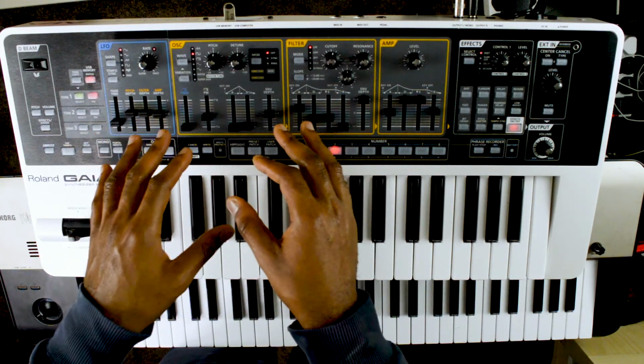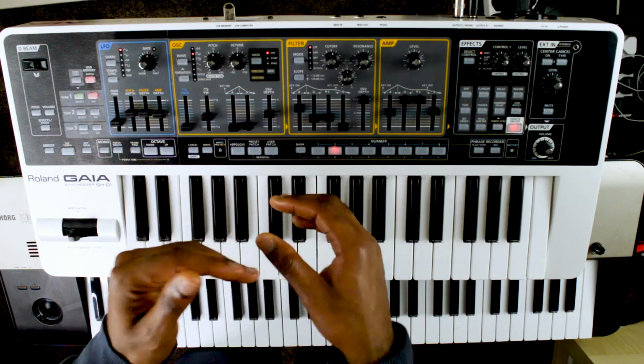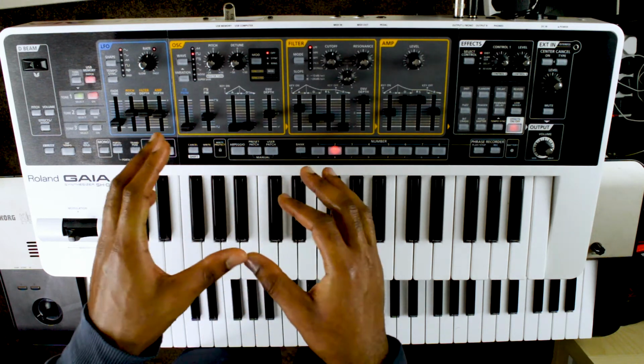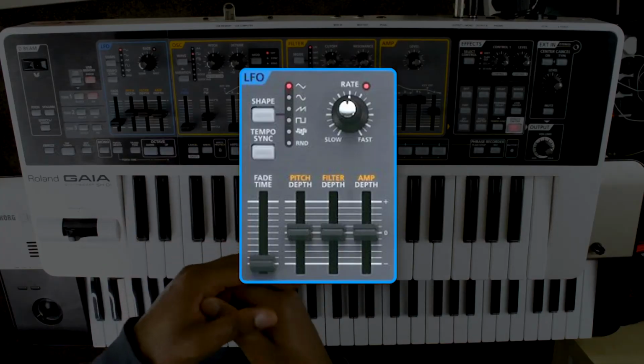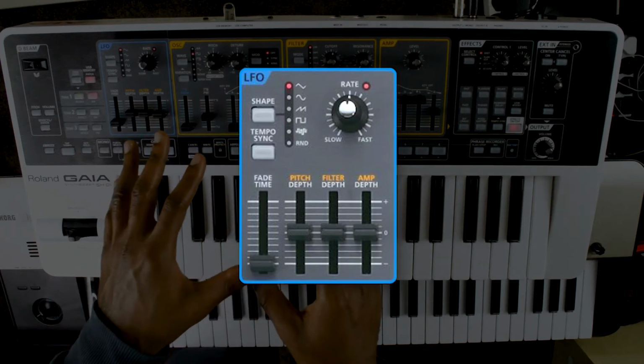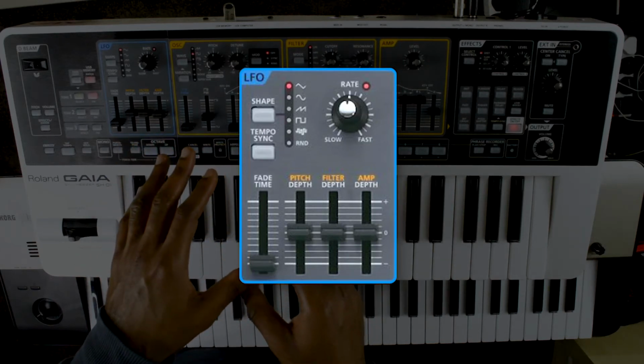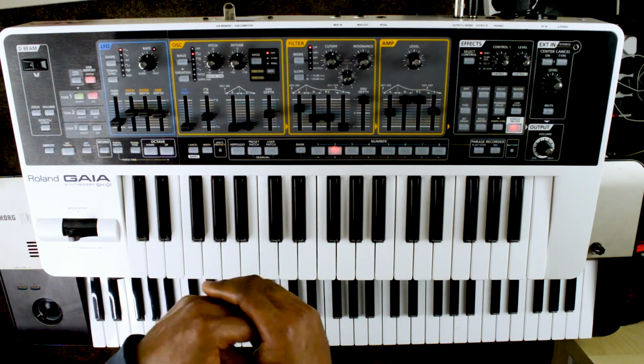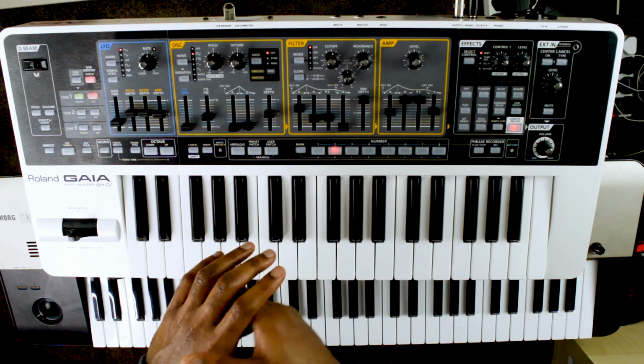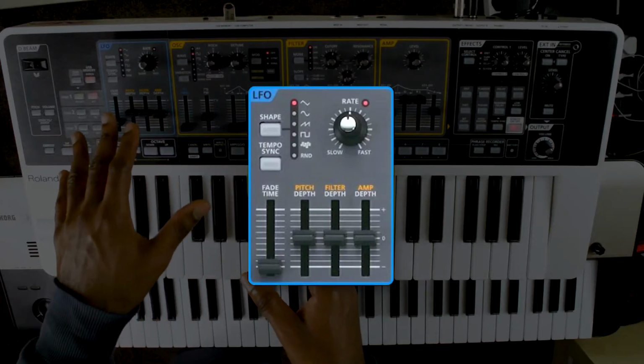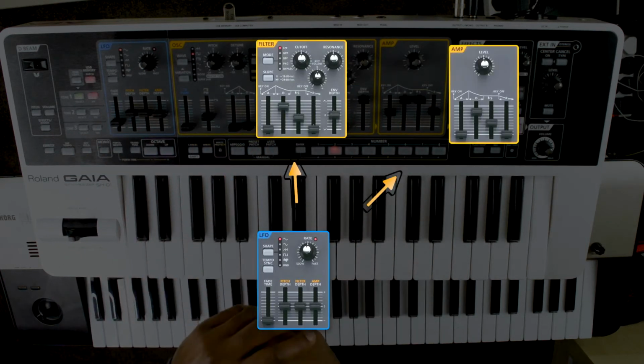Now let's get into the world of modulation. This opens the door to create interesting movement in our sounds. The LFO, also known as the low frequency oscillator, generates a rhythmic pulse. The shape of the pulse is determined by the waveform generated by the LFO. The interesting thing about modulation is we can choose where or what we want to modulate.